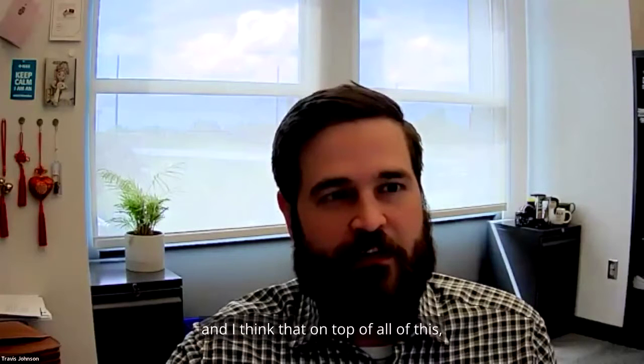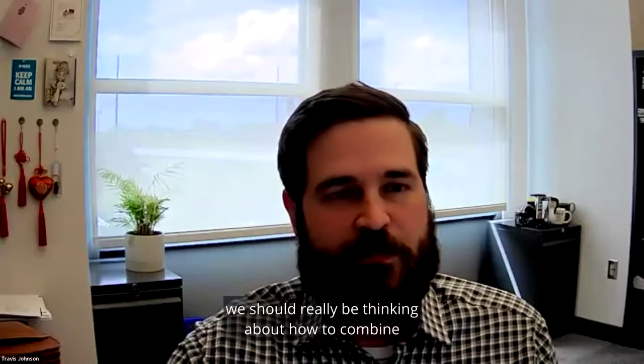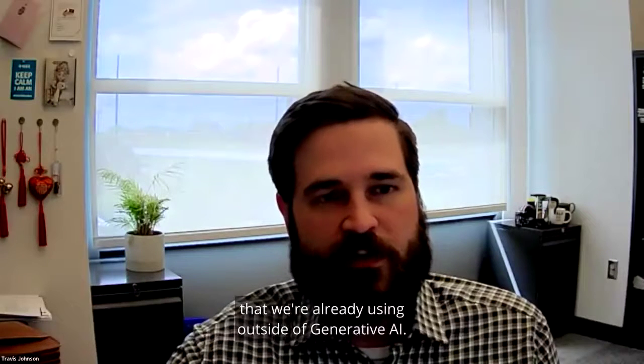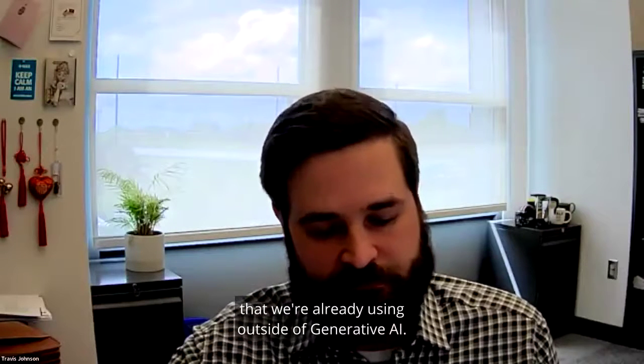And I think that on top of all of this, we should really be thinking about how to combine these generative models with the models that we're already using outside of generative AI.